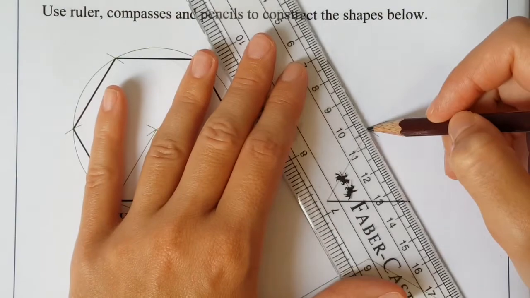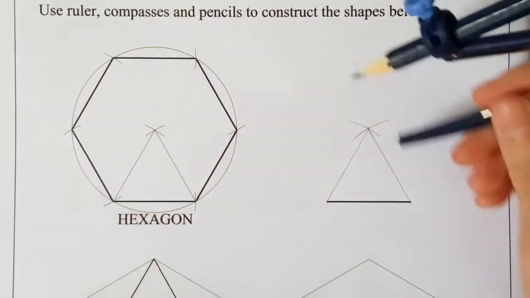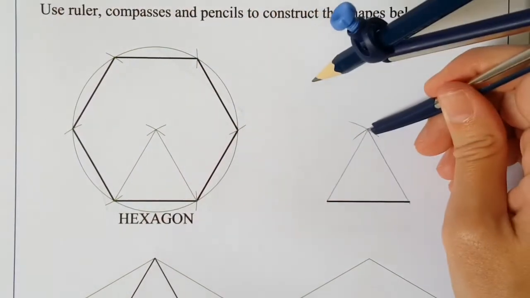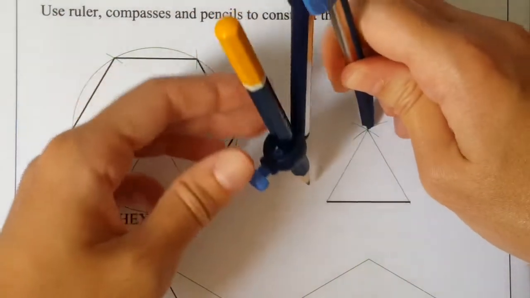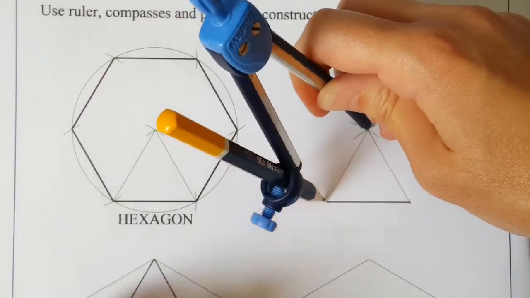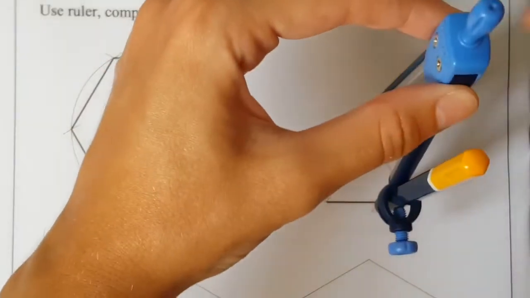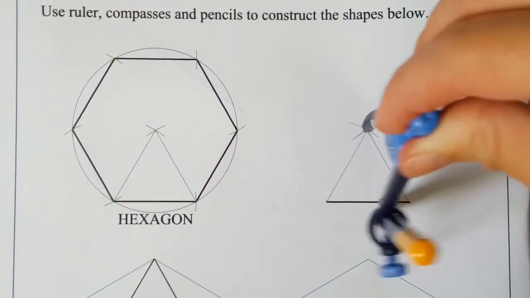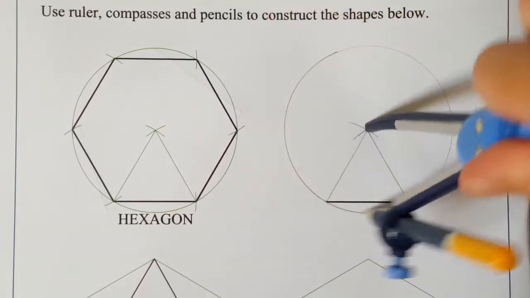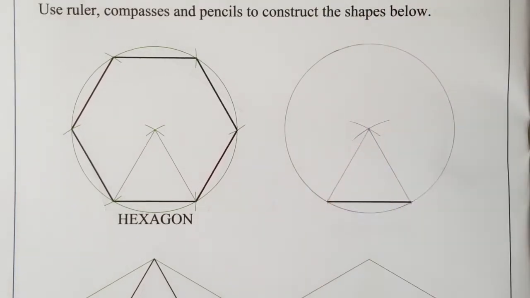Now let's take our compass again. Make sure that you have not altered the radius of your compass. If you have, make sure that you open it to a radius the same length as your baseline. Now place your compass at the center of your circle, and then hold your compass from the knob and then draw your circle. Alright, now that's the first step. So now we have our circle.